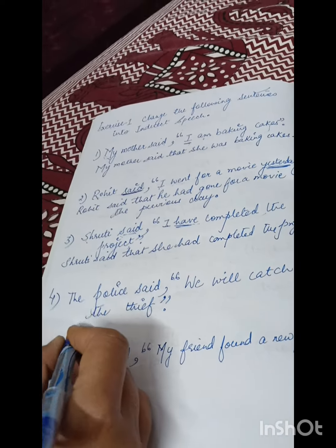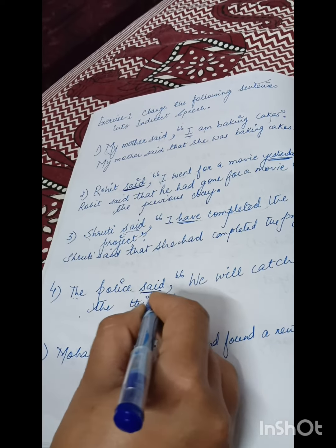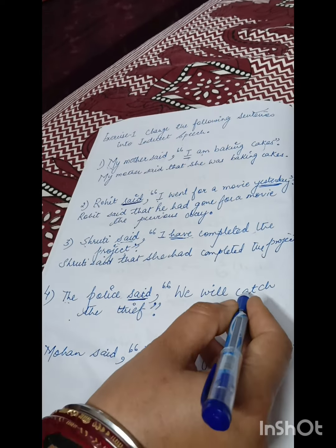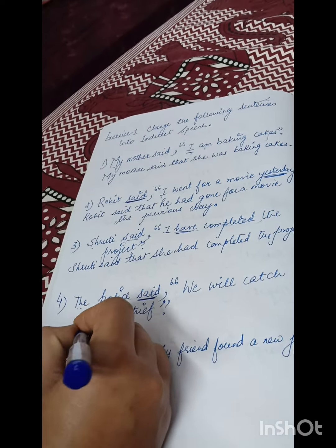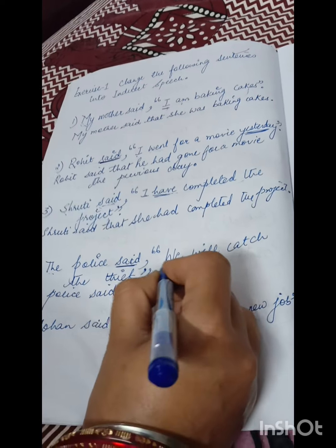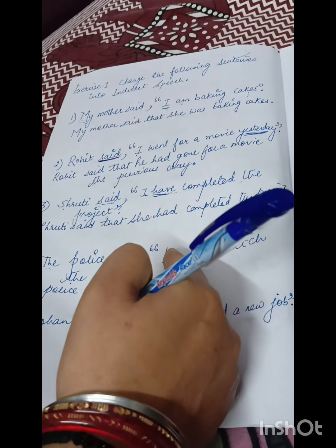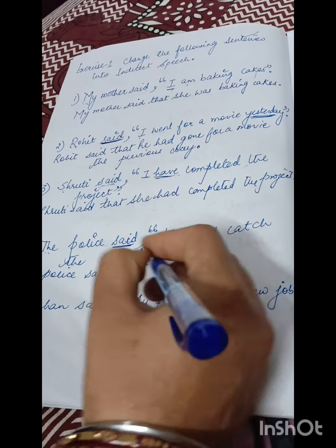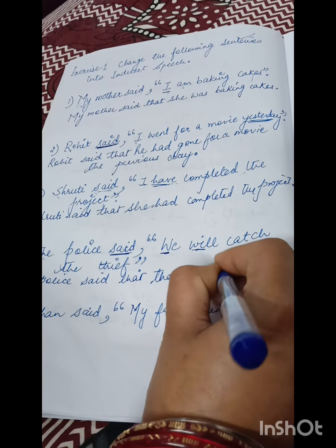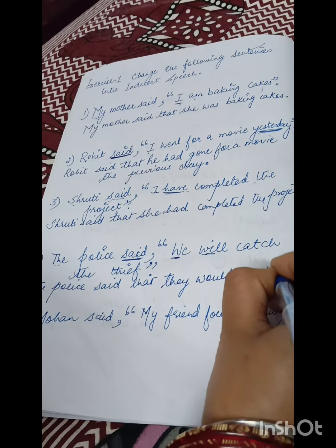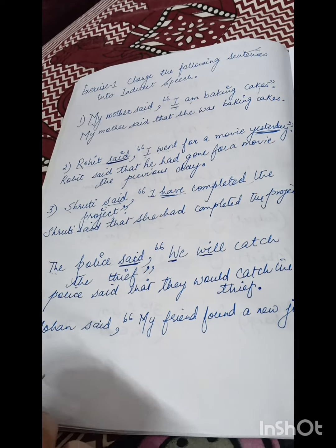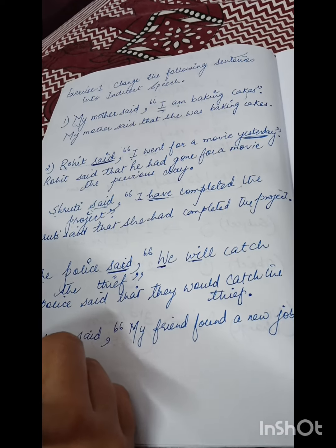Similarly, let's proceed with this sentence. The police said. Said is again a reporting verb in the past tense, so we will change the tense of the reported speech. The police said that we gets changed into they. That they will get changed into would catch the thief. It's very simple if you remember all the rules which are mentioned in the previous pages.